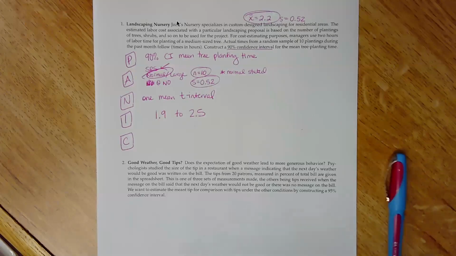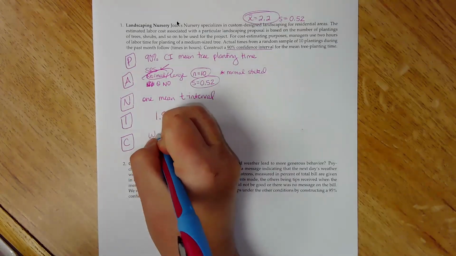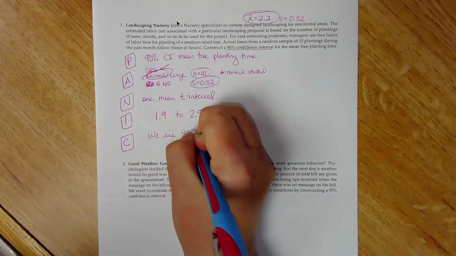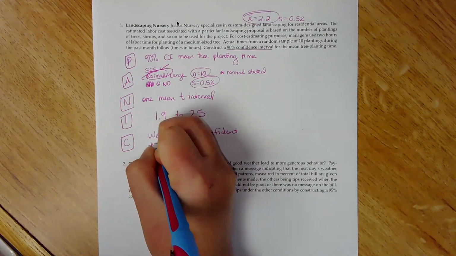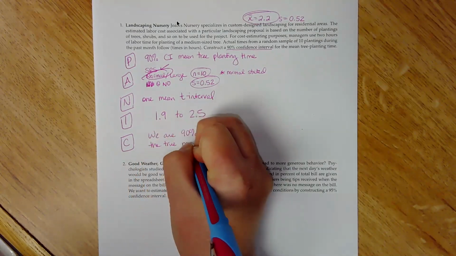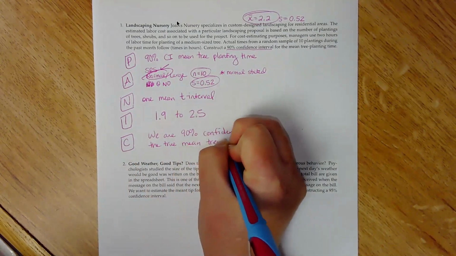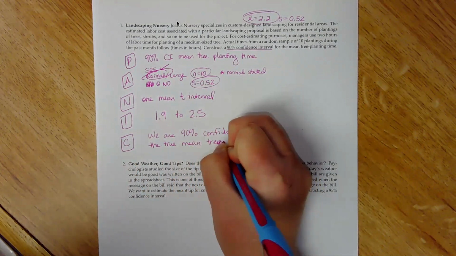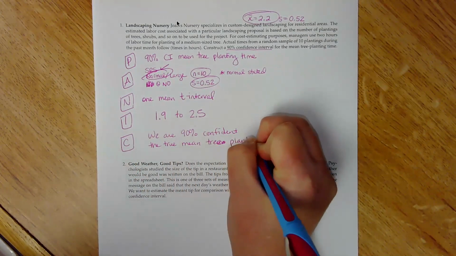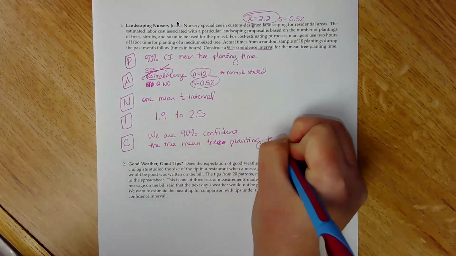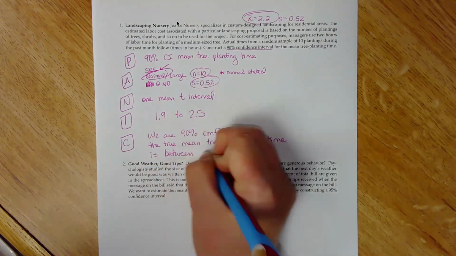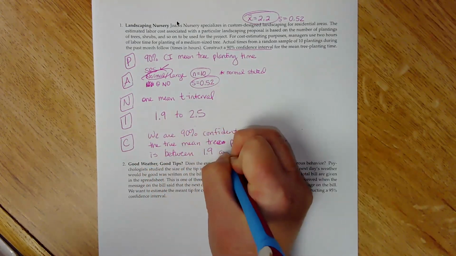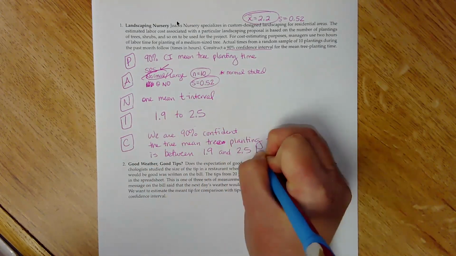Now I'm ready to write my conclusion. We are 90% confident the true mean tree planting time is between 1.9 and 2.5 hours.